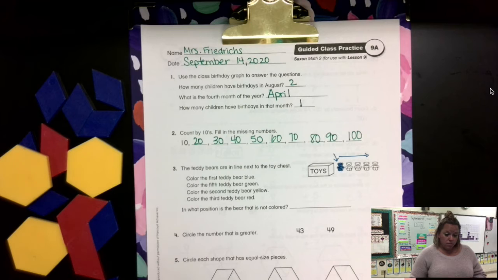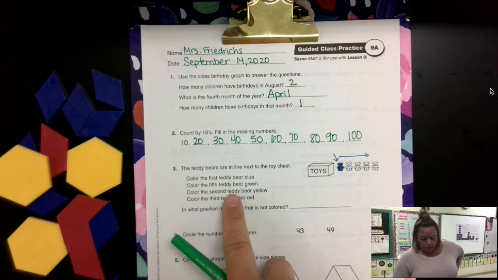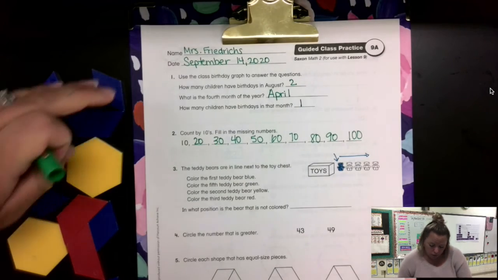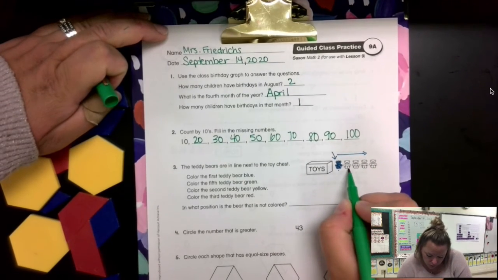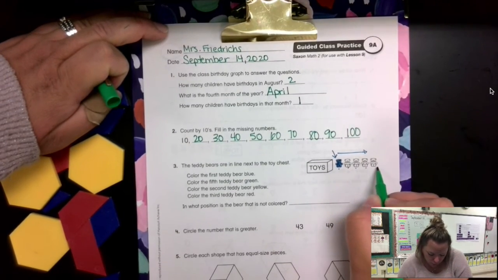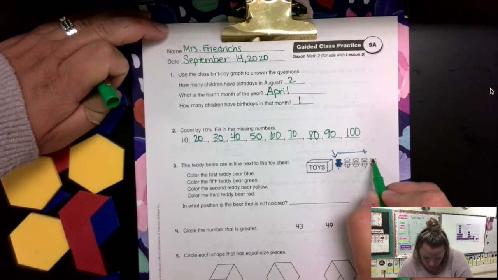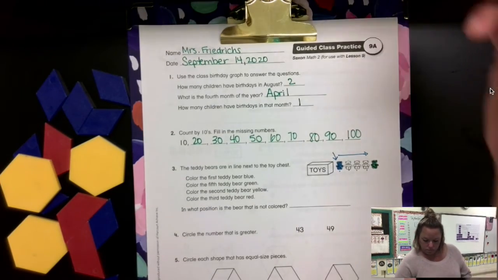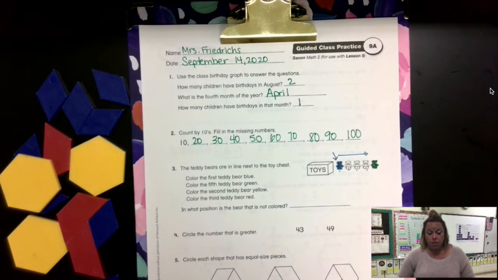Then it says that we need green. It says color the 5th teddy bear green. So you'll take your green crayon, first, second, third, fourth, fifth. So that's the teddy bear that I'm coloring in green. Make sure you're not using marker. Please make sure that you are using the crayons.